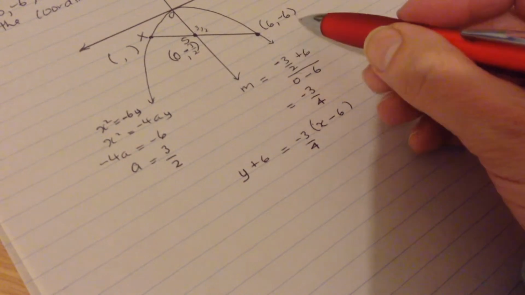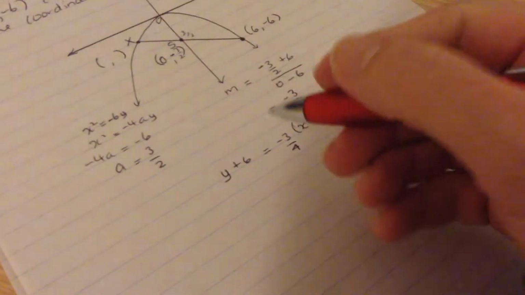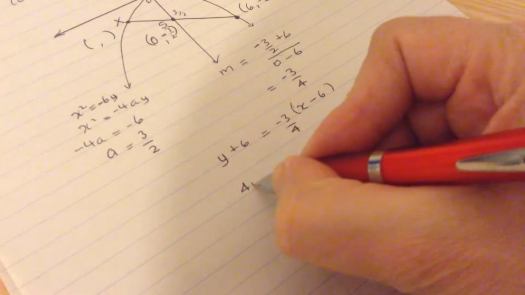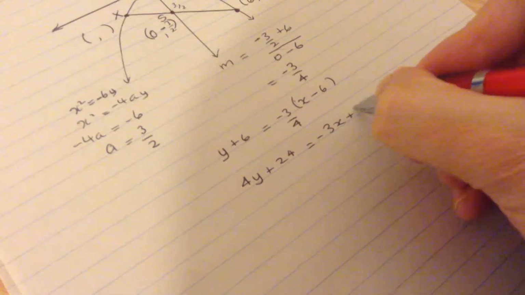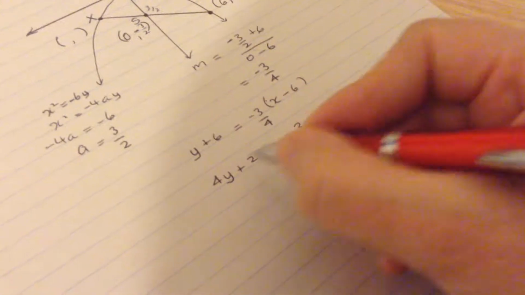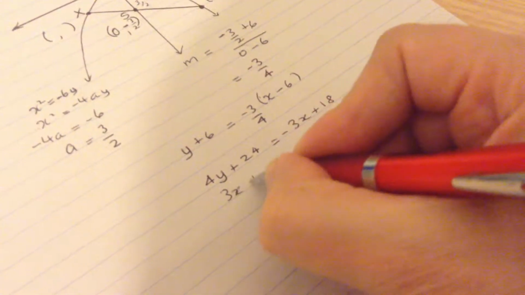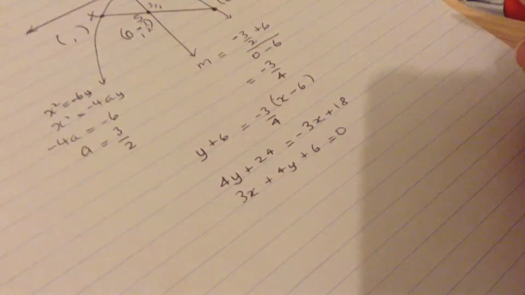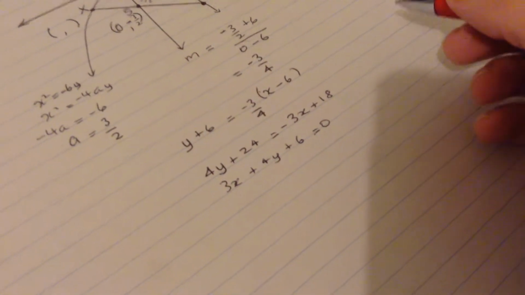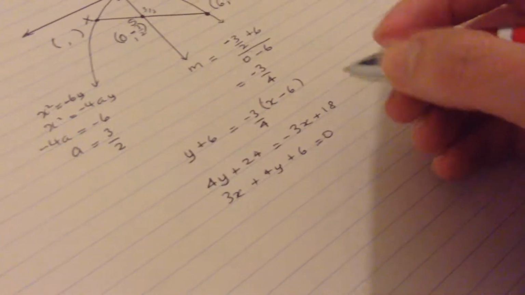Let's clean this up. We get 4y plus 24 equals minus 3x plus 18. I'm just going to put this in general form, so I get 3x plus 4y plus 6 equals 0. That's the equation of the focal chord.